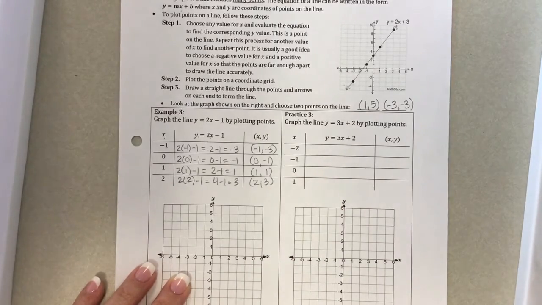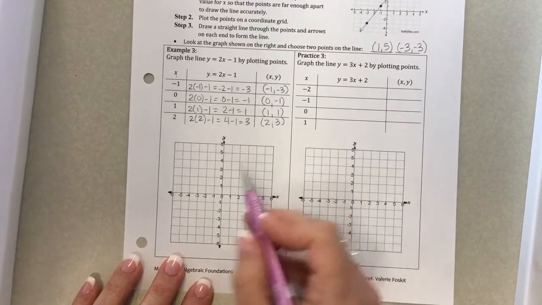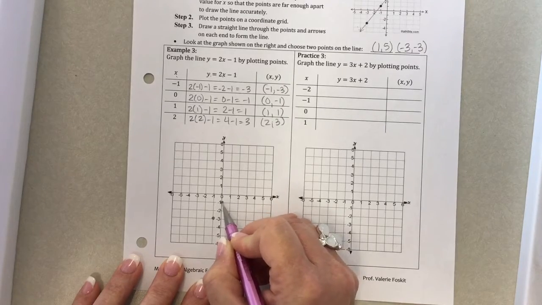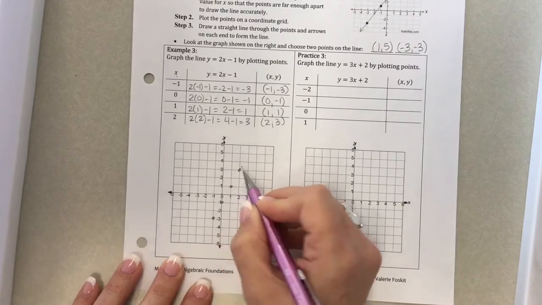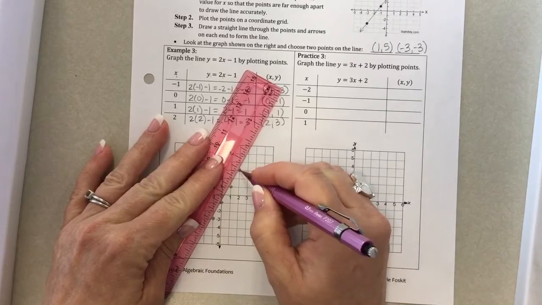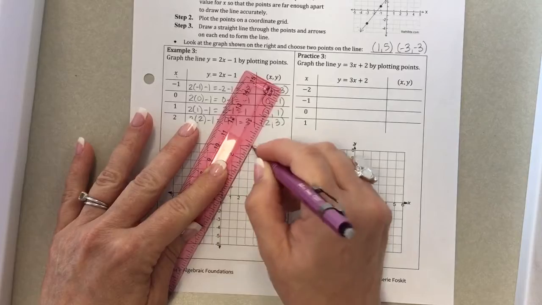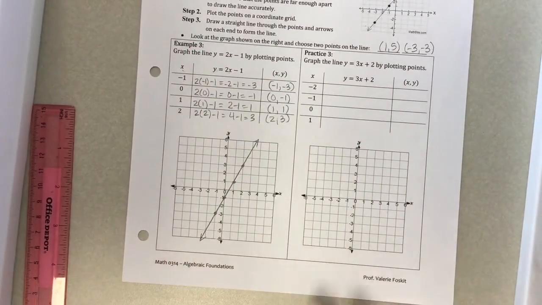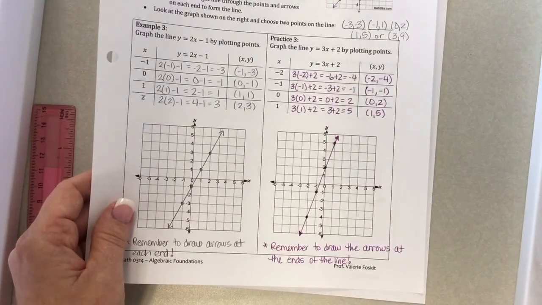Okay? So now I have some points. So I can plot these points, and then that'll form the line. -1, -3, 0, -1, 1, 1, and 2, 3. Now, if you've done your math correctly, when you plot the points, they should line up. They should look like they're forming a line. You draw a straight edge line through it and arrows on the end. You try this one. Here's the correct answer.